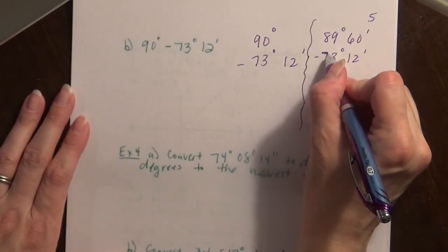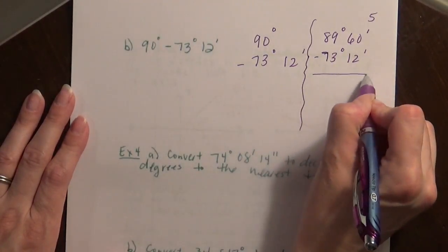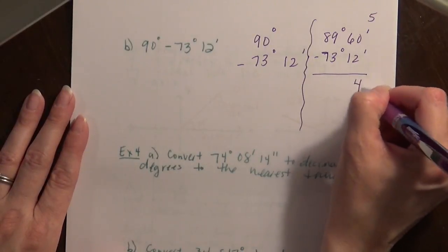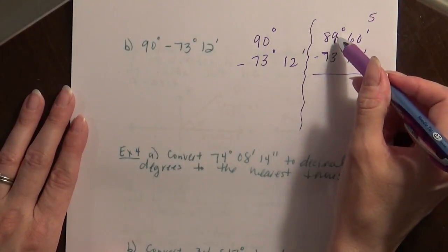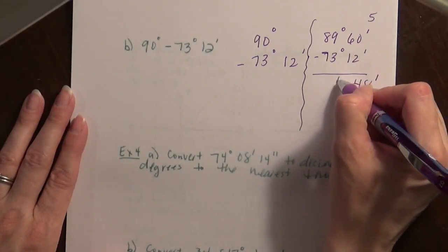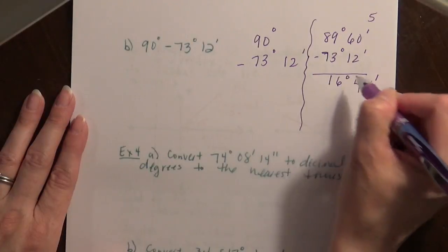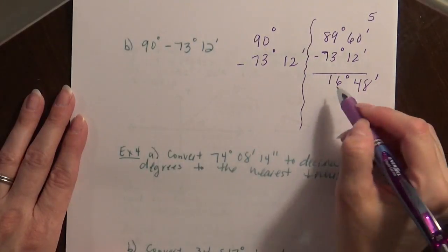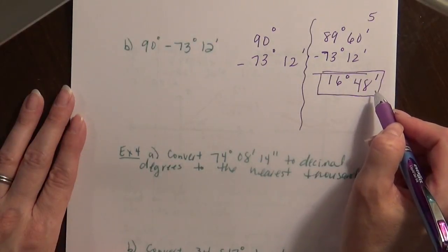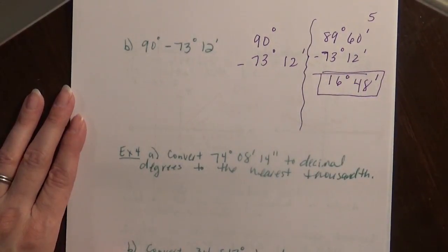Alright, so subtracting these, we have 60 minutes minus 12 minutes, that's 48 minutes. 89 minus 73 is going to give me 16. So 16 degrees and 48 minutes. And that is in simplest form because 48 minutes is less than 60 minutes. 16 degrees and 48 minutes.